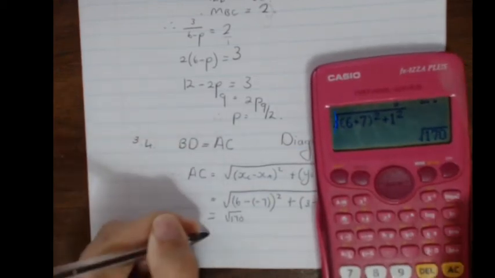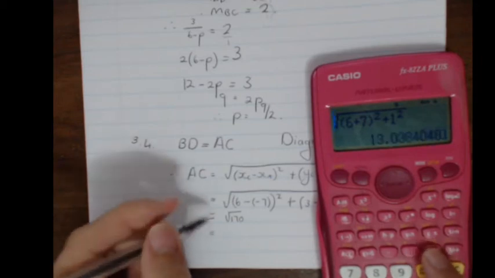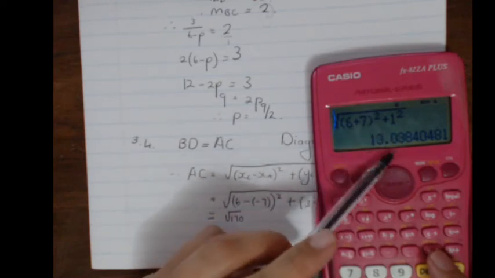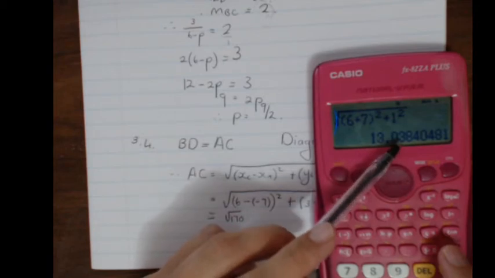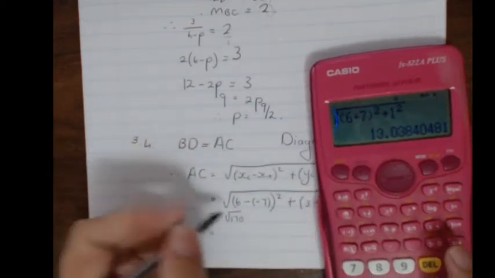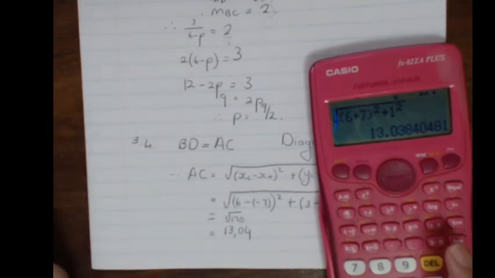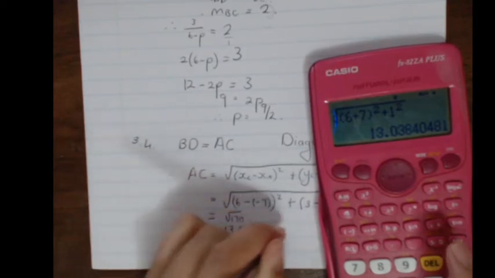I don't actually want to leave it like that. I would rather press the SD button, standard to decimal form, and give the answer as 13,04, rounding off to 2 decimals. So 13,04 units, I suppose. Right, okay, so that is question 3.4. We can move to question 3.5.